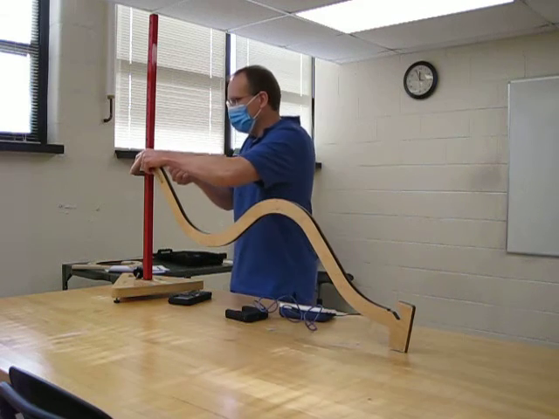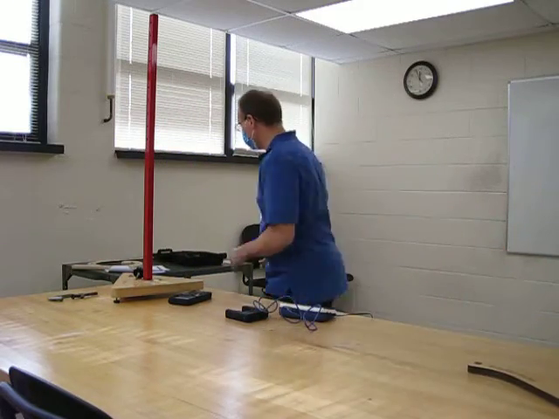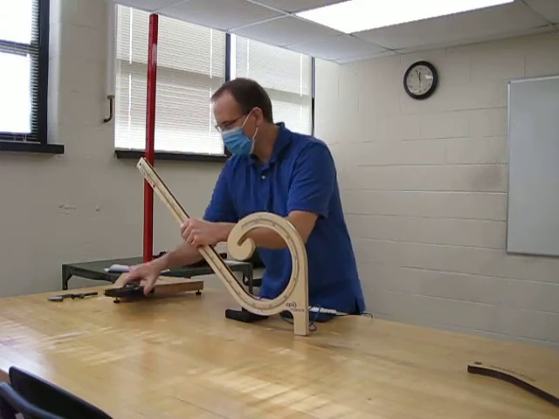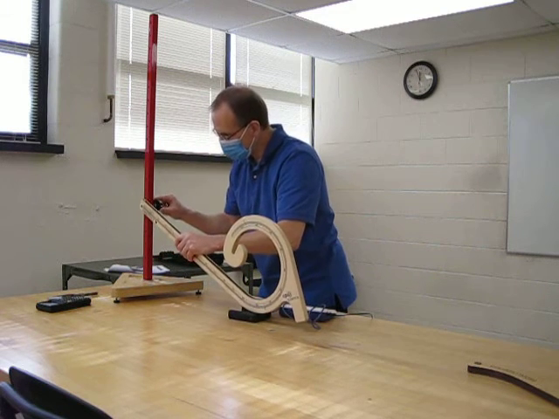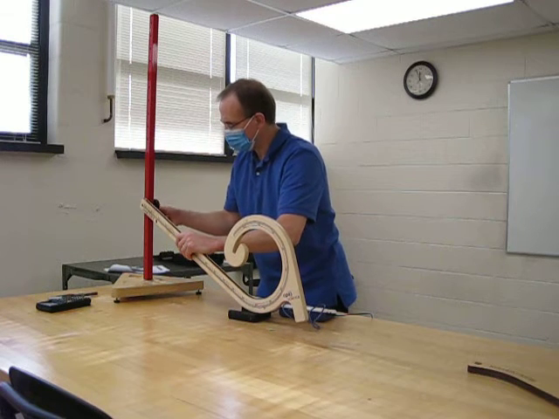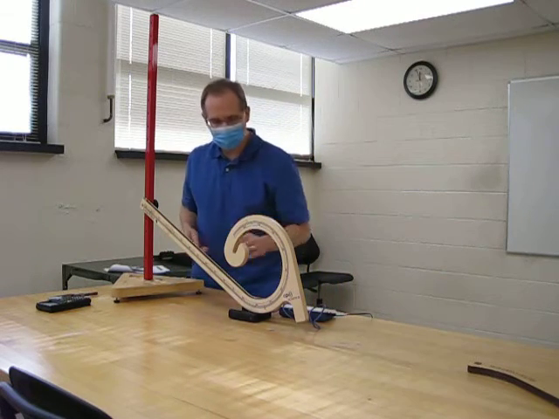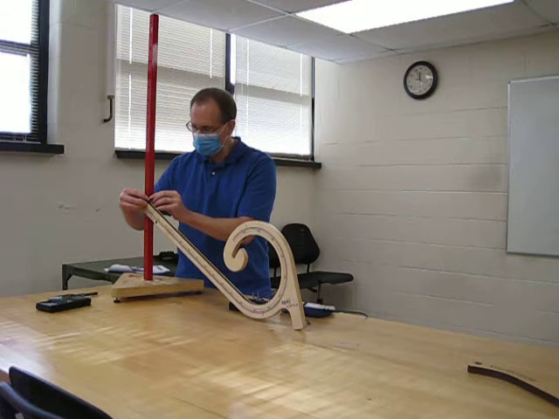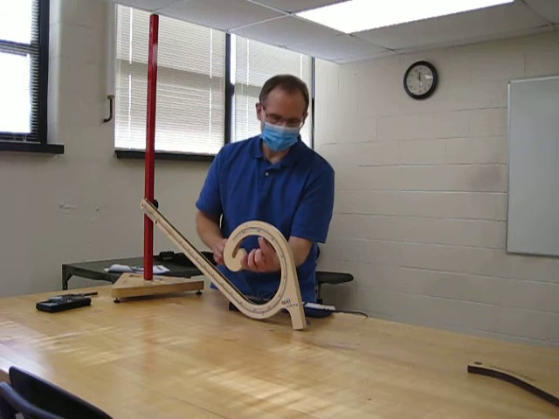So let me take this off. Here's the loop track. I already know it's right around here. This position will work best. Again, I adjusted this previously so that I know the ball is just ready to fall off the track when it reaches the highest point on the loop. When it reaches right here, it's just ready to come off.